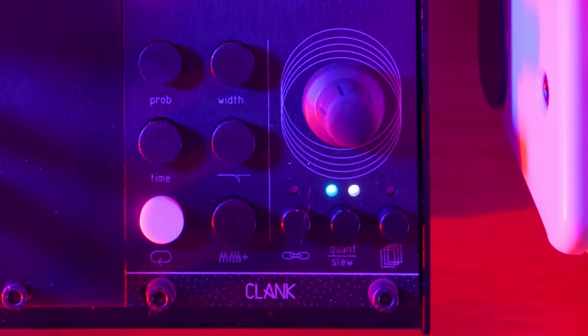By pressing this button, I can slew the output, which is really, really cool for sending CVs out or for getting like slippy drum and bass lines.